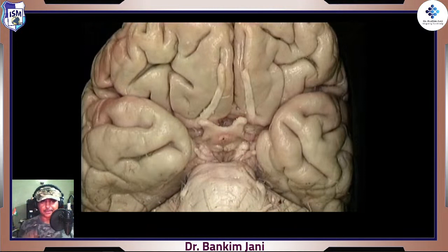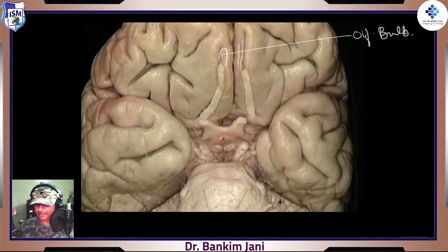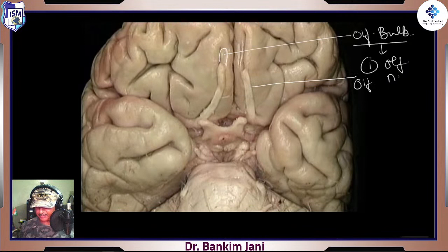All right. Now let's add those. So this is the olfactory bulb, right? That is the olfactory bulb that would be there, and from there the first one, the olfactory nerve, would go, right? So this one would be the olfactory tract. That one would be the olfactory tract.